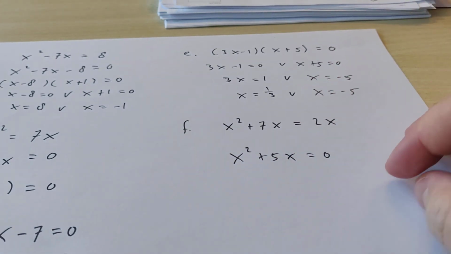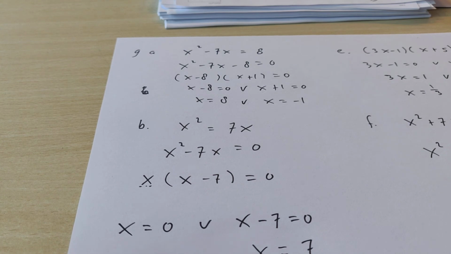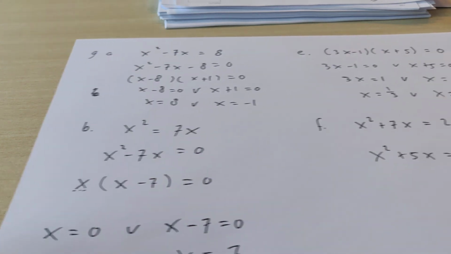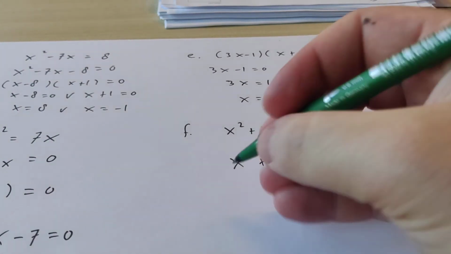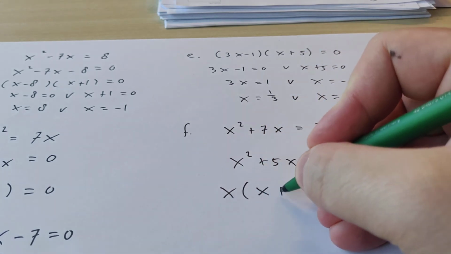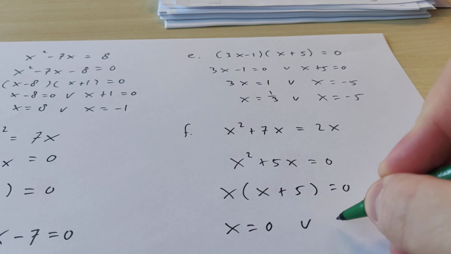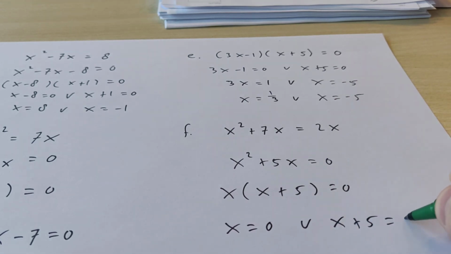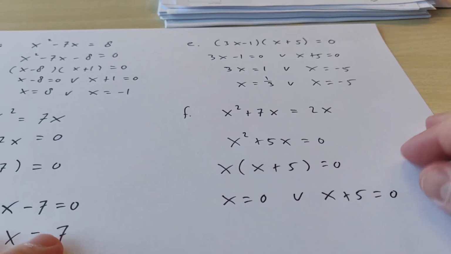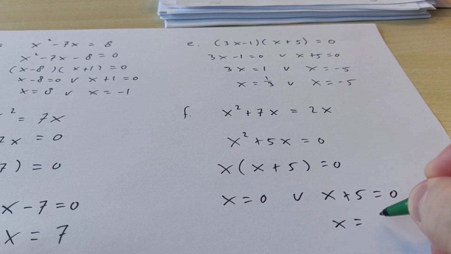And then we do the same as with exercise B, right? We use the common factor in front of the brackets. So we're going to do that. You get x, and then in brackets you get x plus 5 equals 0. So that means that x equals 0 or x plus 5 equals 0, which means that x equals minus 5. So these are the answers.